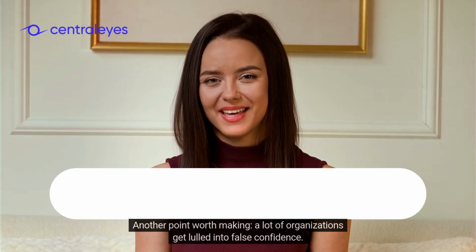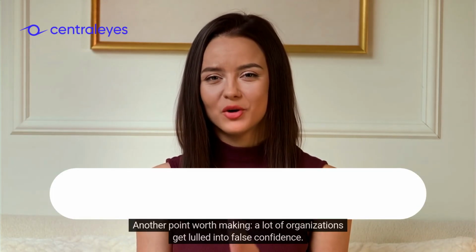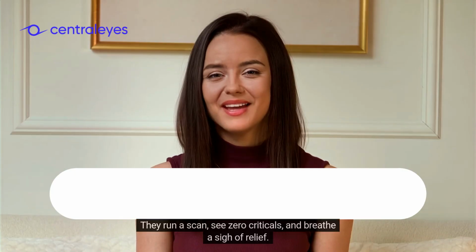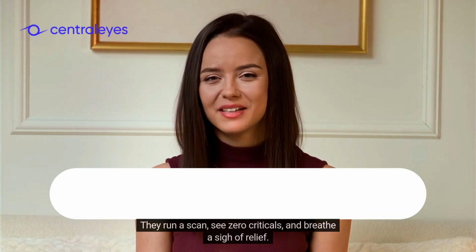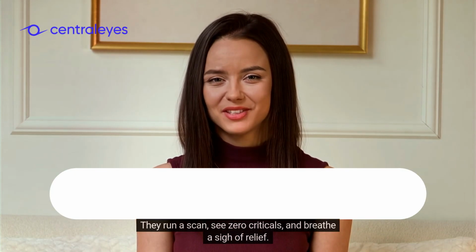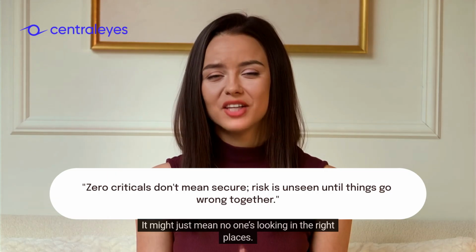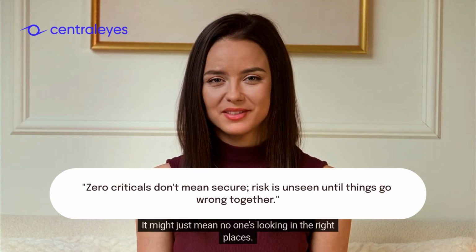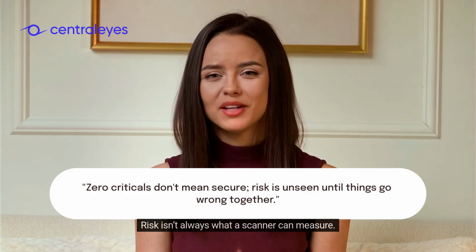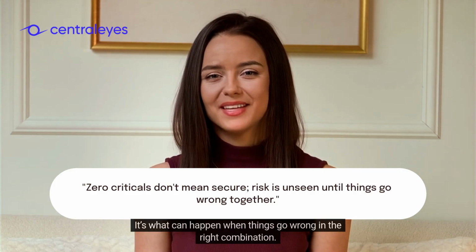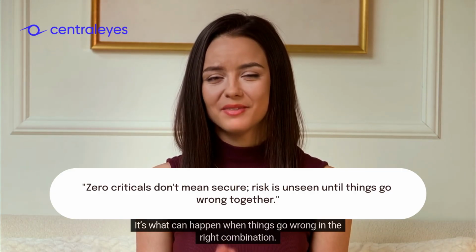Another point worth making: a lot of organizations get lulled into false confidence. They run a scan, see zero criticals, and breathe a sigh of relief. But zero criticals doesn't mean secure. It might just mean no one's looking in the right places. Risk isn't always what a scanner can measure. It's what can happen when things go wrong in the right combination.